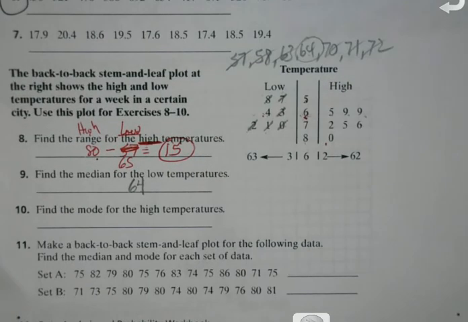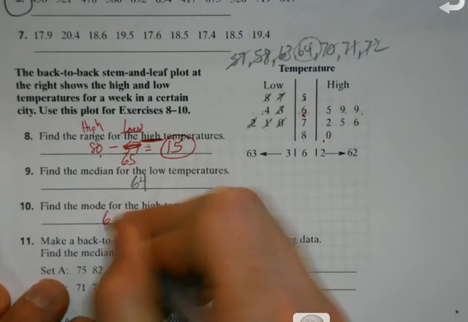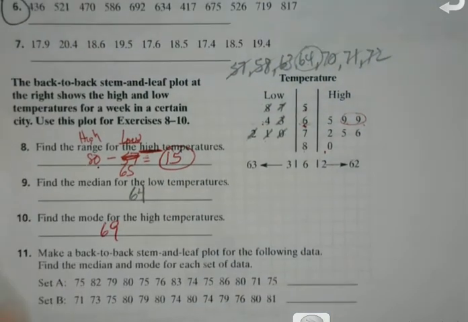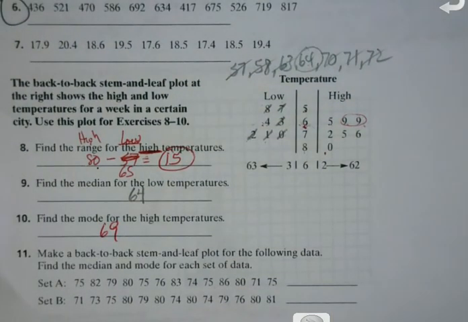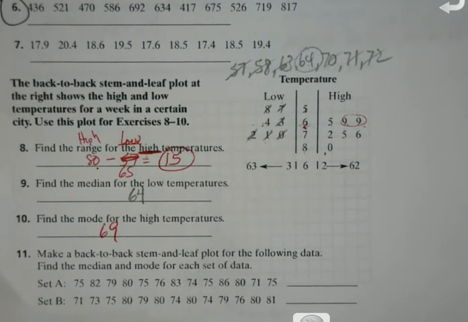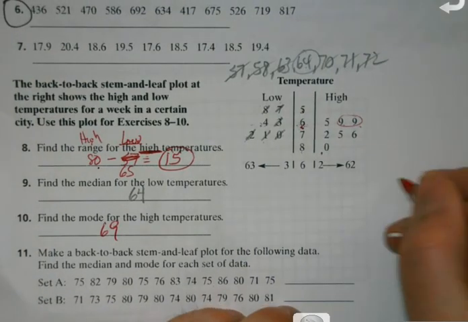All right, find the mode for the high temperatures. 69, because it's the only one that shows up twice. And then the last thing down here on the bottom is to make a back-to-back stem and leaf plot for the following. Find the median and mode for each set. Okay, I will help on A.